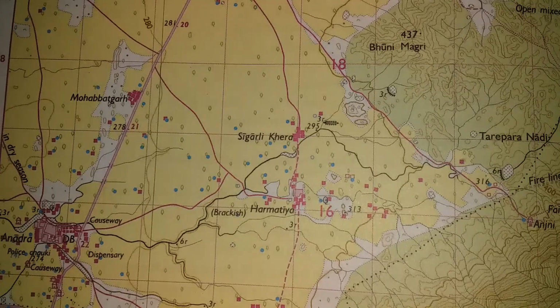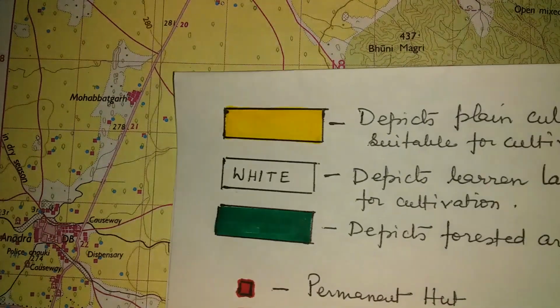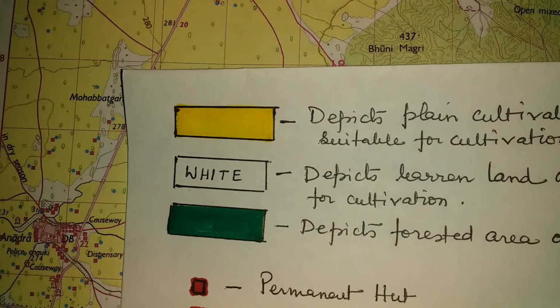In this module, I'll be explaining about the different conventional signs and symbols depicting different cultural features. The legend or key provided with the topo sheet explains the signs and symbols used in the topo sheet. To begin with, let us start with the use of colors in the topo sheet. Basically, you will see that three colors are used extensively in any topo sheet to depict the land use pattern.